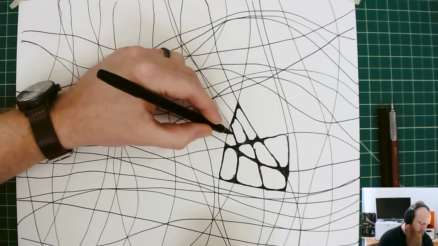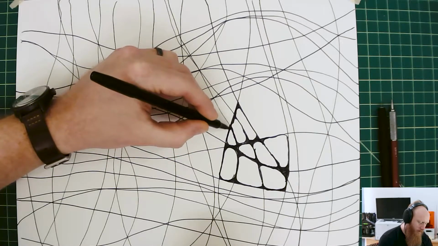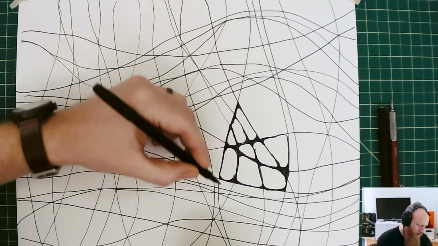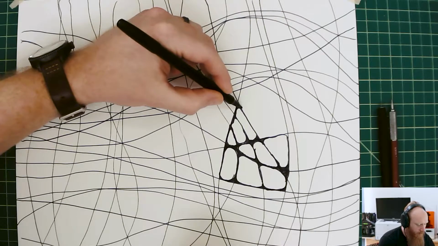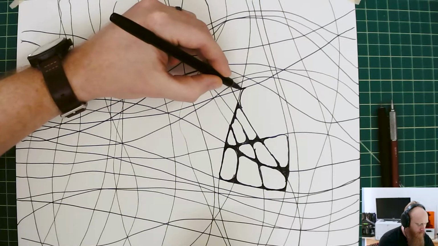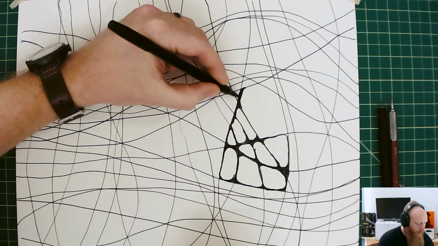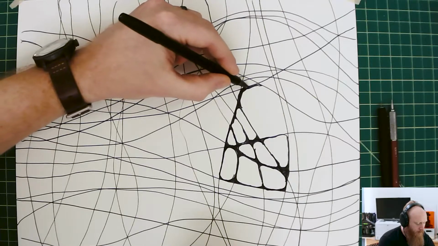I'm starting to think about what has emerged on the page. Looking into it, I'm seeing a strong directionality along this border where I just happen to have collected several internal cells here. Maybe I'll now bring that to my focus and continue it a bit.